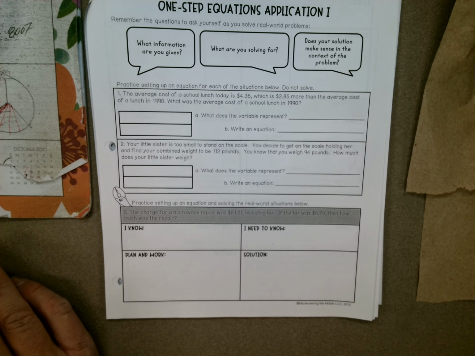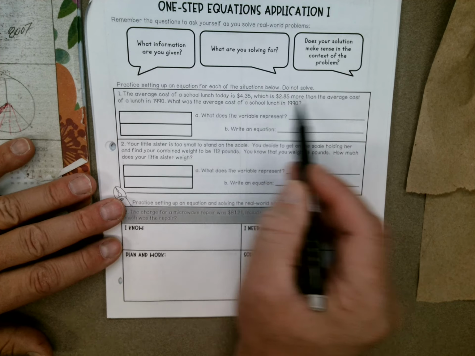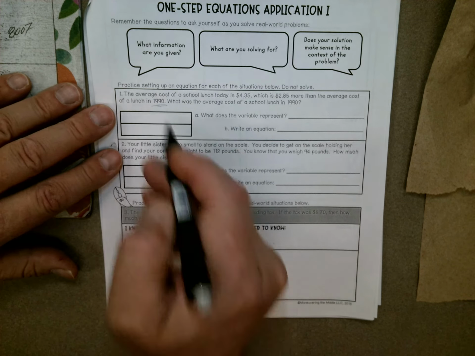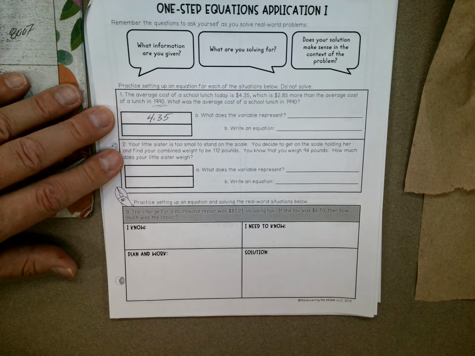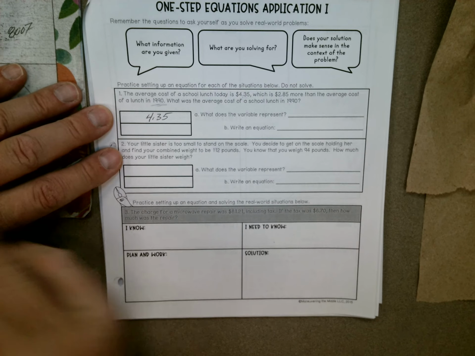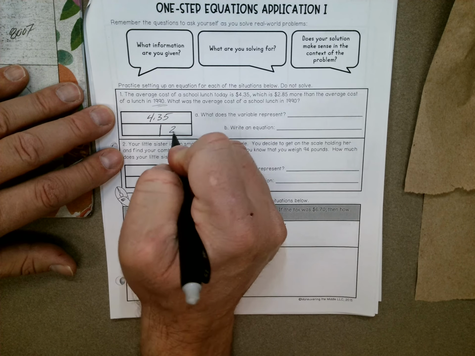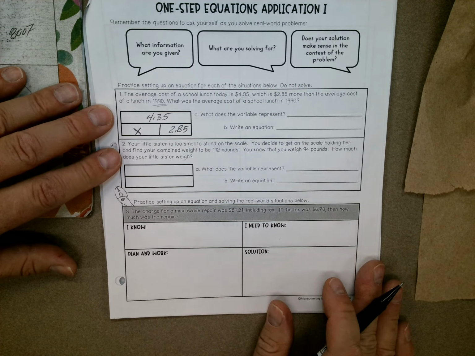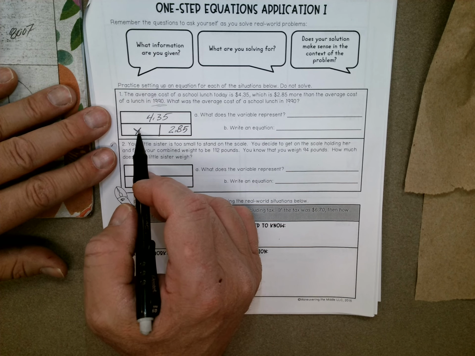Okay. So the average cost of a school lunch today is $4.35, which is $2.85 more than the average cost of a lunch in 1990. Huh. What is the average cost of a lunch in 1990? Well, the whole thing I know is $4.35, right? I know that, right? And I know that in 1990, all right, it was $2.85 more. So I'm looking for X. Looking for X.